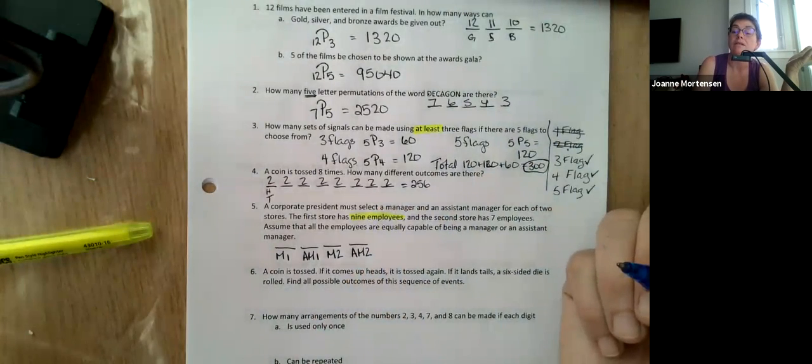And then we're going to go to our second store and we're going to go manager 2, assistant manager 2. Because those are the decisions that the president must make. So my first store has 9 employees. The president looks at all the people, and he says, yes, Bob's going to be the manager, and Bill is going to be the assistant manager.